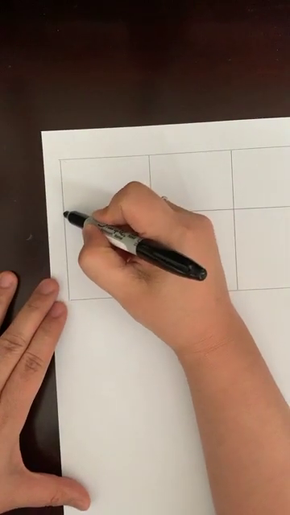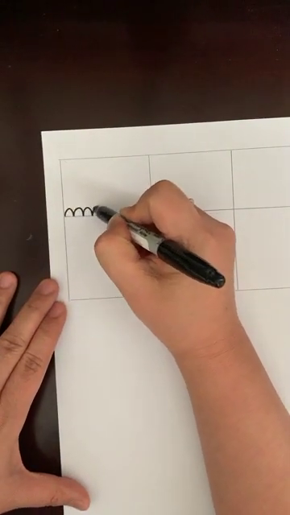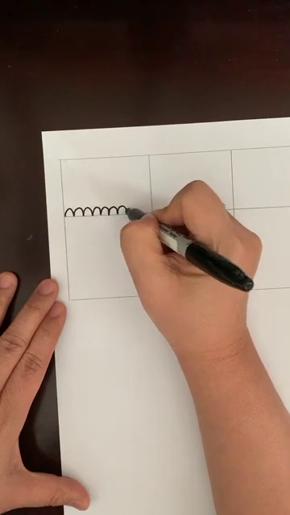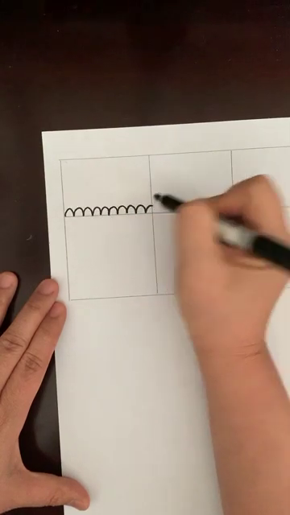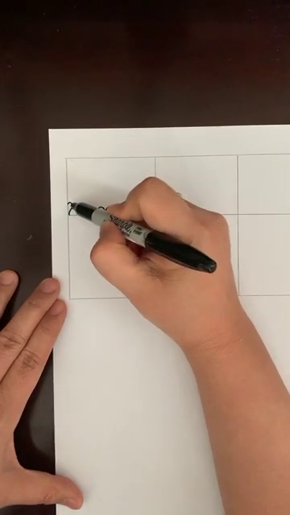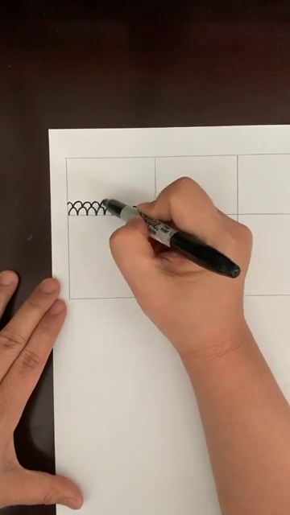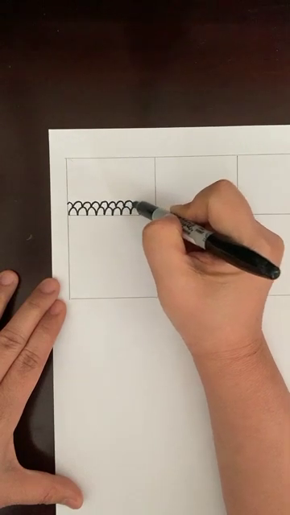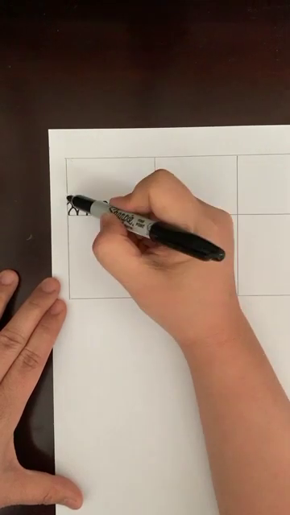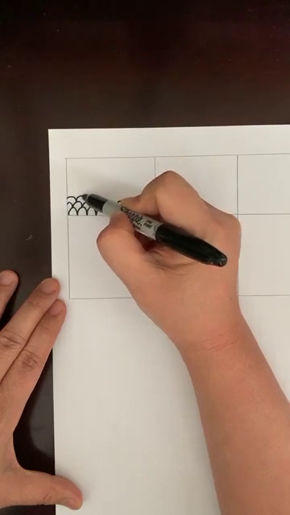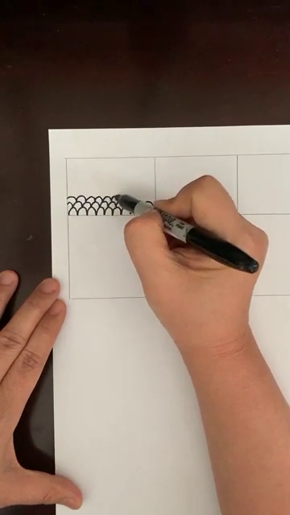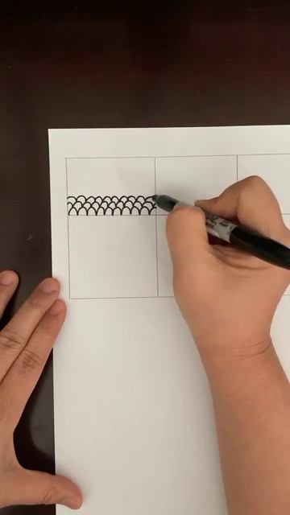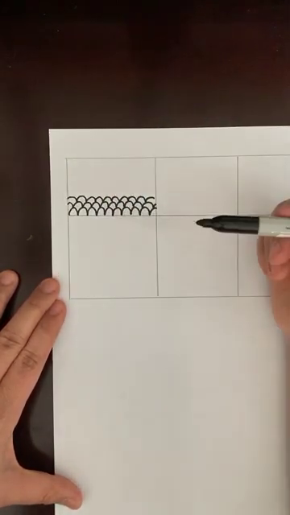So let's explore a little. I'm going to use a marker so that you guys can see it better. I'm going to start with an upside down U shape, repeating my shape over and over again. Again, I'll make another row on top. These can also be called scallops, is what I've heard before. And you can extend this throughout your whole section.